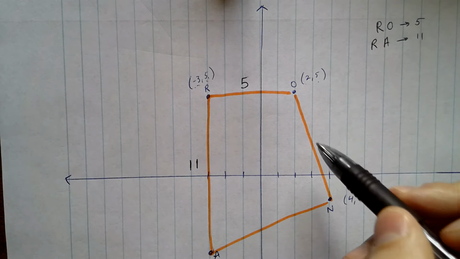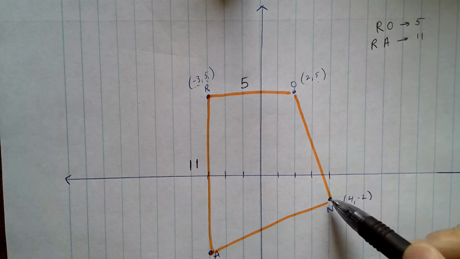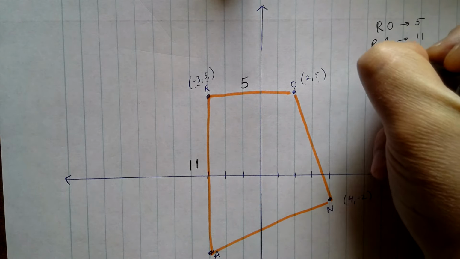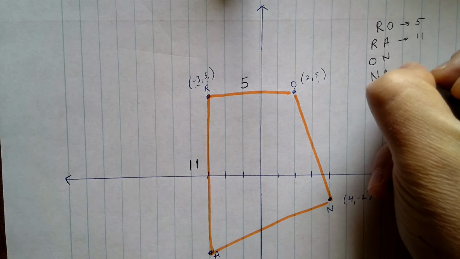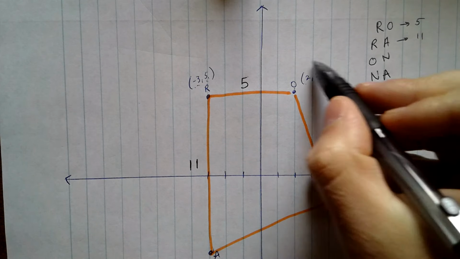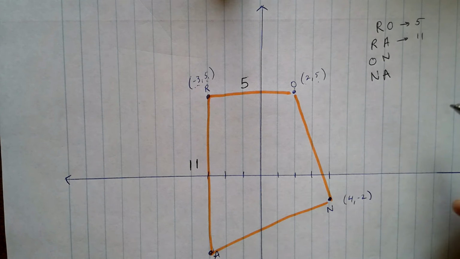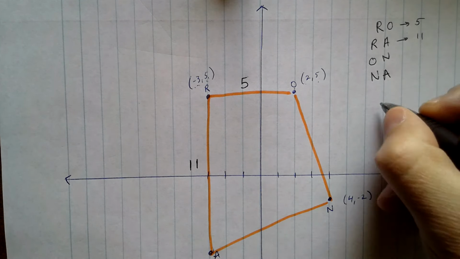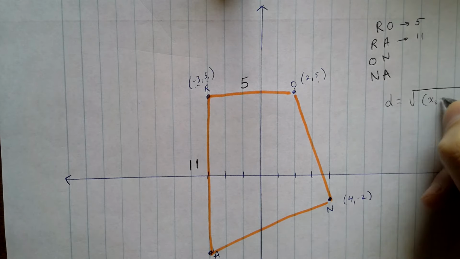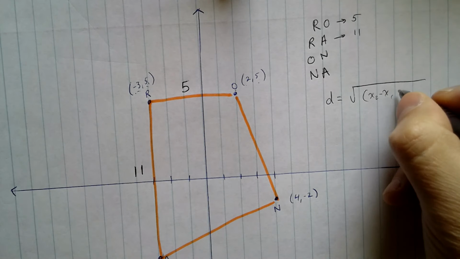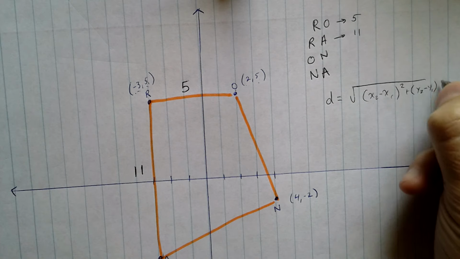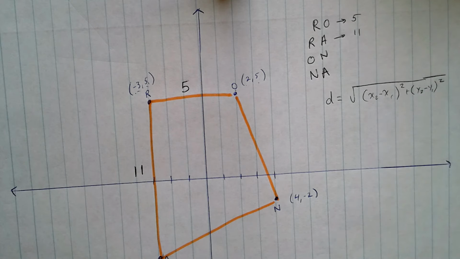Now we do have these other 2 sides. We need to figure out the distance from O to N, and the distance from N to A. So let's write those down: O to N and N to A. Now, there are a couple of different ways to approach it. We could use the distance formula that we used yesterday, which looks something like this: distance is equal to the square root of (x2 minus x1) squared plus (y2 minus y1) squared. We can use this formula if we'd like.